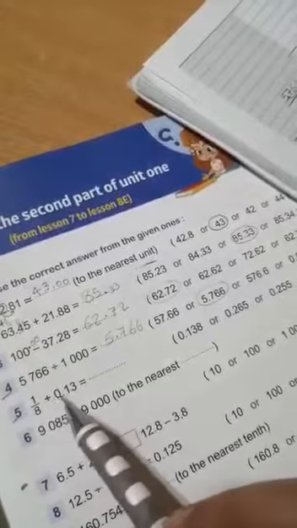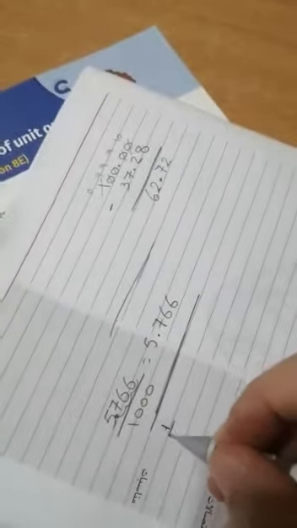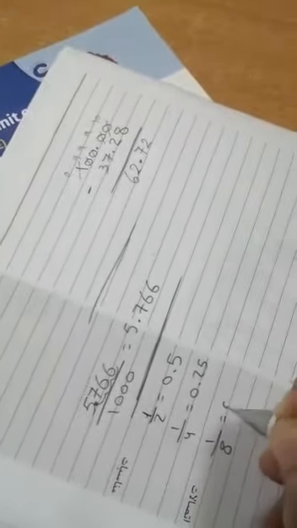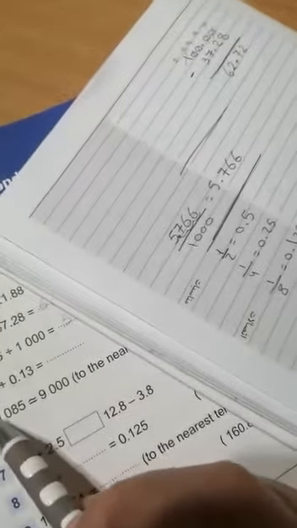5.766. Here in question number 5, I have 1 over 8 plus 0.13. It's not allowed to make plus between a fraction and a decimal number, so I have to change this fraction. In my draft here, Junior 4, let's remember together: when it's 1 over 2, it will be 0.5. When it's 1 over 4, it will be 0.25. When it's 1 over 8, it will be 0.125.